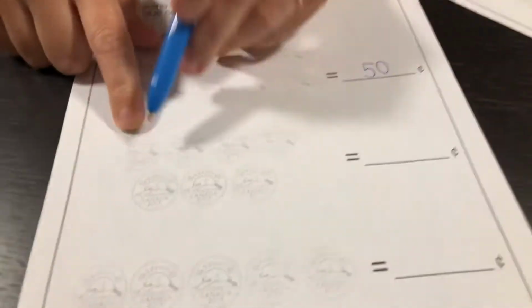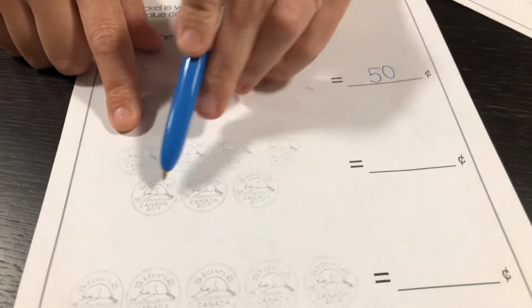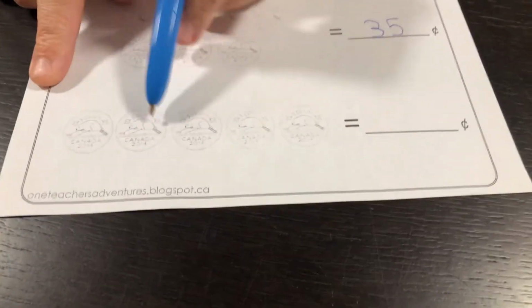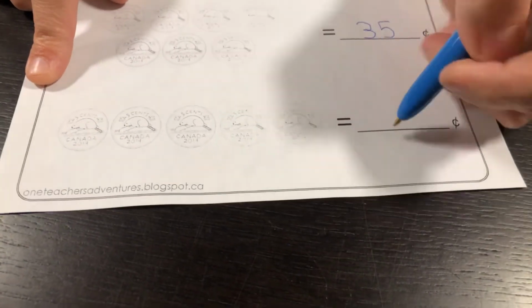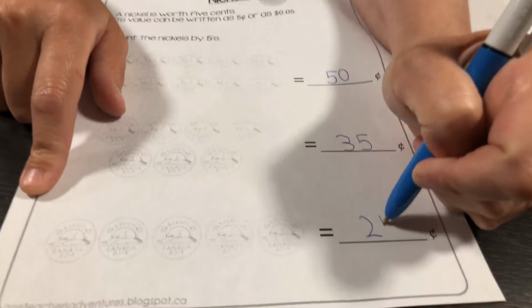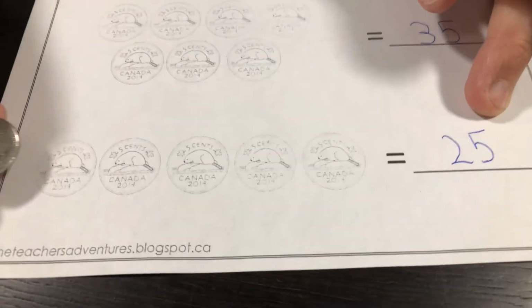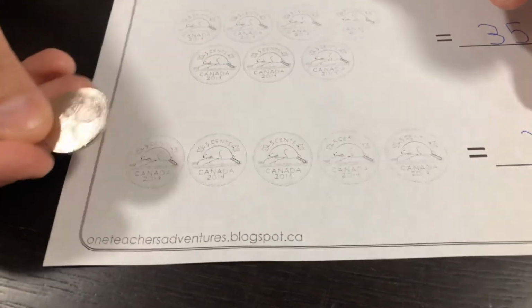And let's skip count by fives here. 5, 10, 15, 20, 25, 30, 35. 35, and again, the cents is there for you. Okay. Skip count by fives. 5, 10, 15, 20, 25. 25. So we got 50, 35, and 25. So these ones here are worth one of these quarters. Okay, because this is worth 25 cents, right? So there you go.